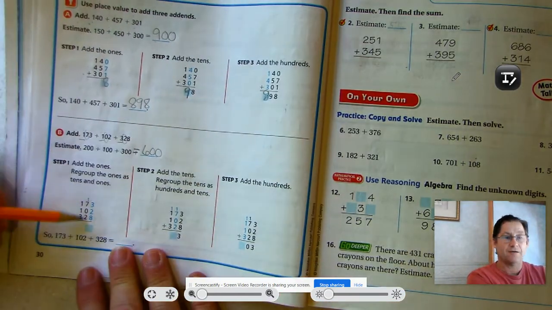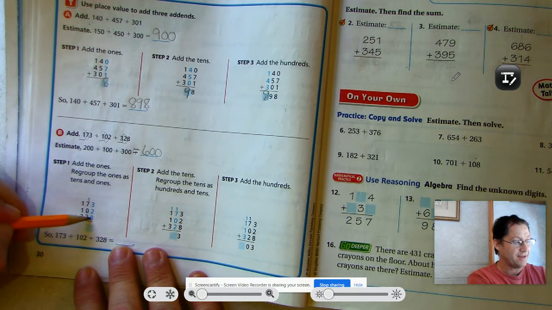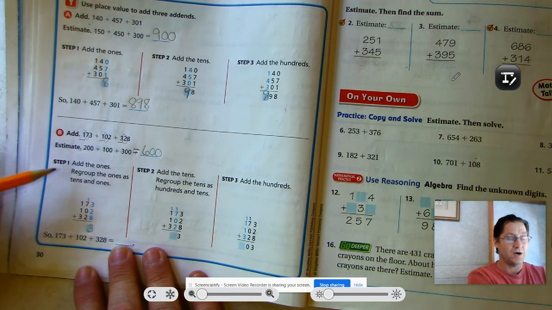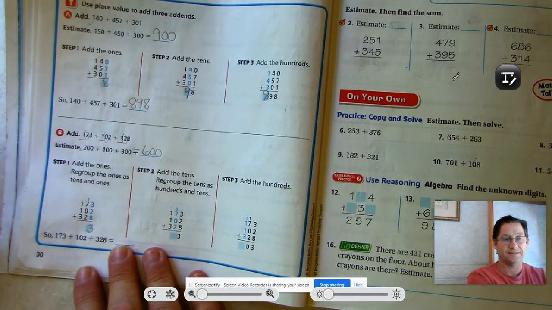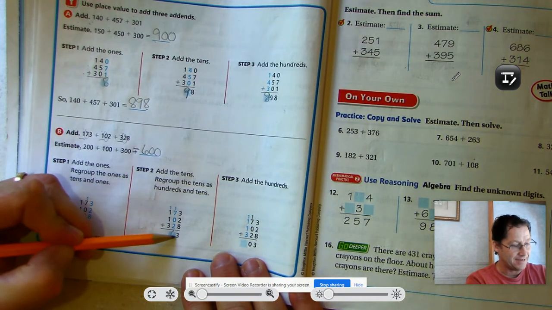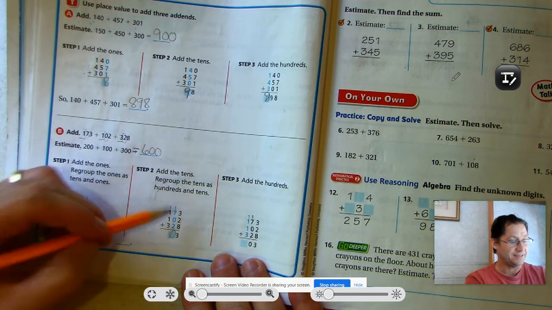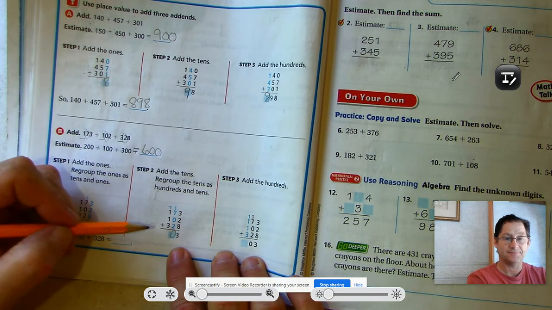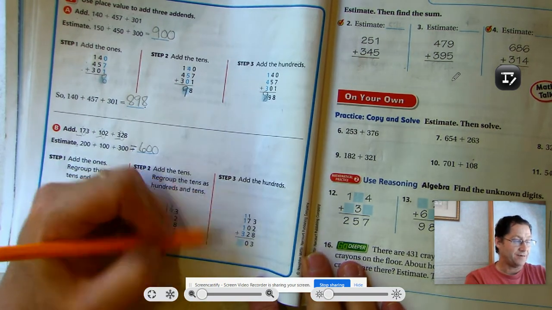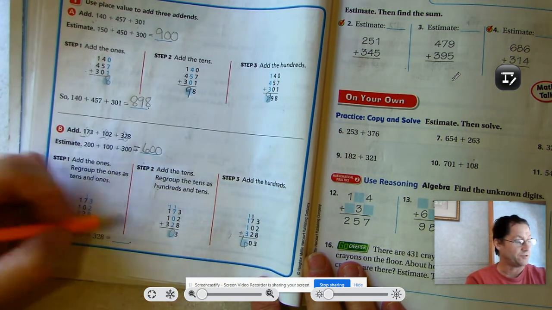All right, so we know that we need to stack our values by place value. We're going to add the ones first. 3 plus 2 is 5, 5 plus 8 is 13. So that means I'm going to have to regroup the ones as a 10 and ones. Okay, then we go to step 2. Add the tens. This time we get 10 tens, which means we're going to have to regroup the tens as hundreds and tens. 10 tens is 100, leaving me with no tens. Step 3, add the hundreds. 603. 603 is close to our estimate, so our answer is reasonable.